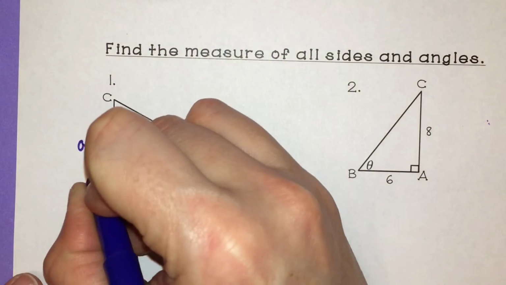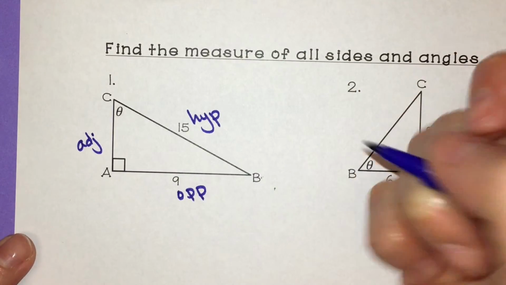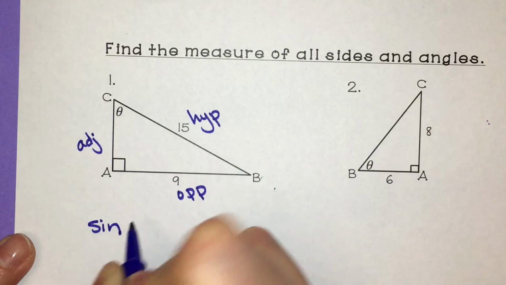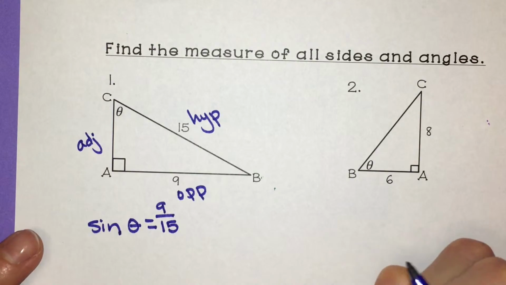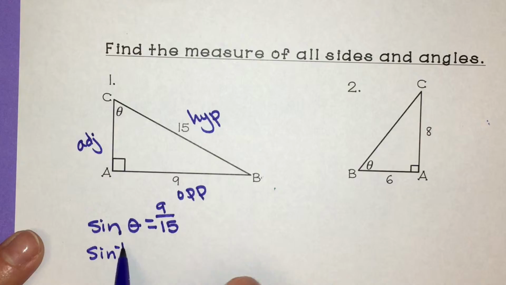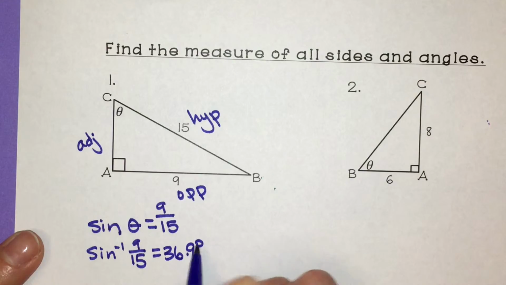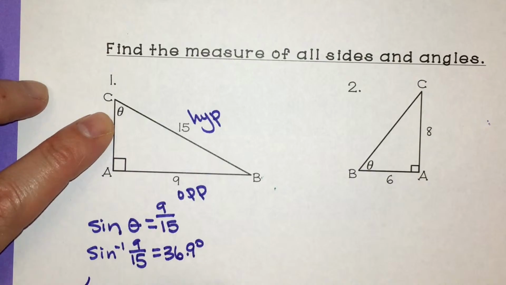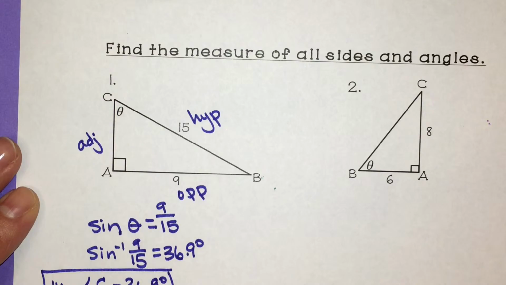Okay, we have the adjacent side, the hypotenuse, and the opposite. I'm going to say sine of theta is equal to 9 over 15, or opposite over hypotenuse. So I have to find the inverse sine of 9/15, which is 36.9 degrees. So that means that the measurement of angle C is equal to 36.9 degrees. Hopefully you did 90 minus 36.9 to get the measurement of angle B, which is 53.1 degrees.